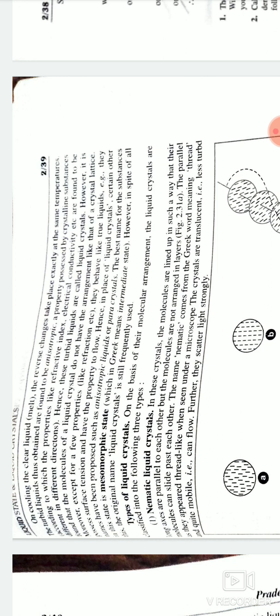However, it is found that the molecules of a liquid crystal do not have an arrangement like that of a crystal lattice. Moreover, except for a few properties like refraction, they behave like true liquids. For example, they possess surface tension and have the property to flow. Hence, in place of liquid crystal, certain other names have been proposed, such as anisotropic liquids or paracrystals. The best name for the substances in this state is mesomorphic state, which in Greek means intermediate state. However, in spite of all this, the original name liquid crystals is still frequently used.